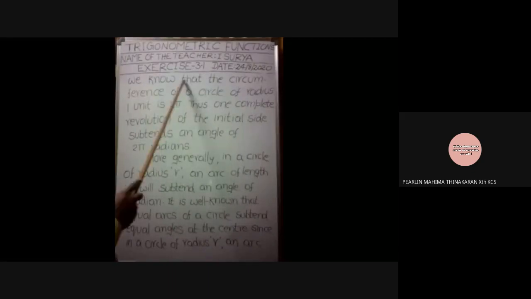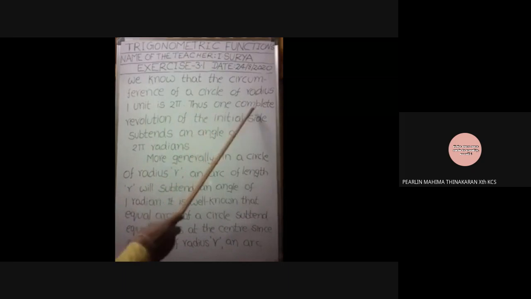We know that the circumference of a circle of radius 1 unit is 2 pi. Thus, one complete revolution of the initial side subtends an angle of 2 pi radians. Understood this point, my dear children?